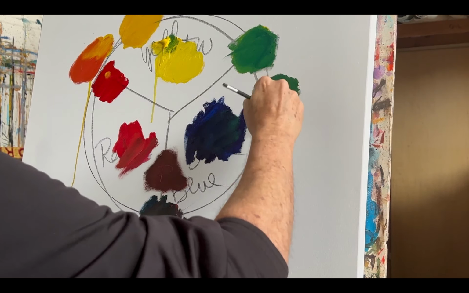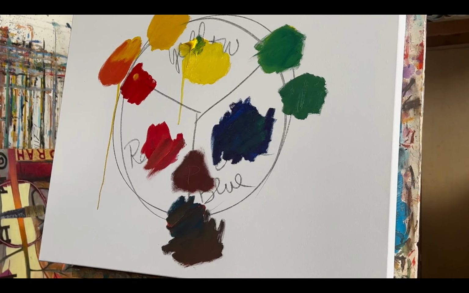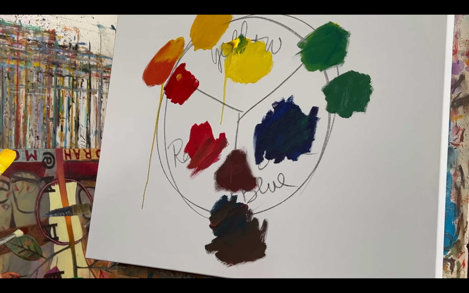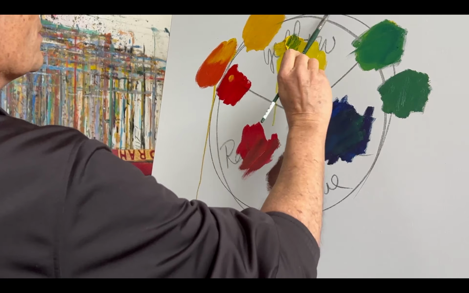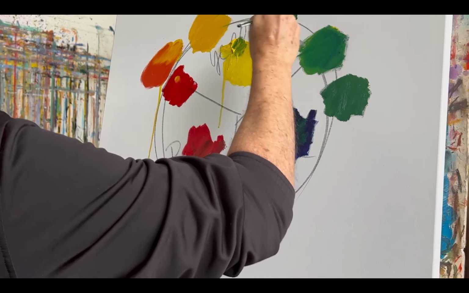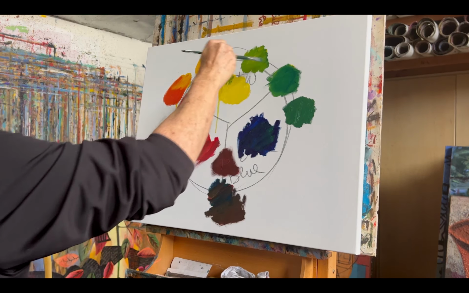It's got like a Kelly green in there. Or you could just have a tiny bit of green in there, and then you get a green that's much like a yellow green. Right?